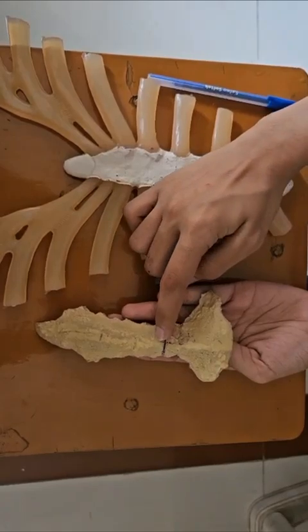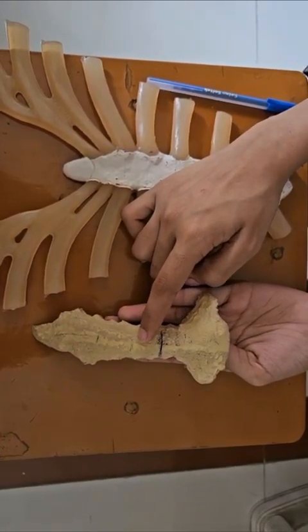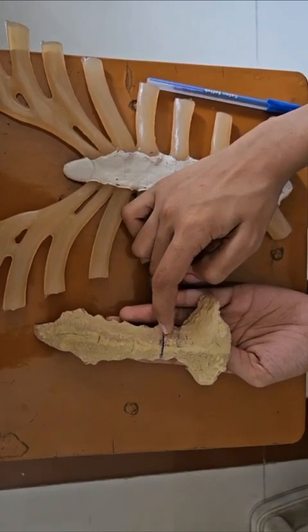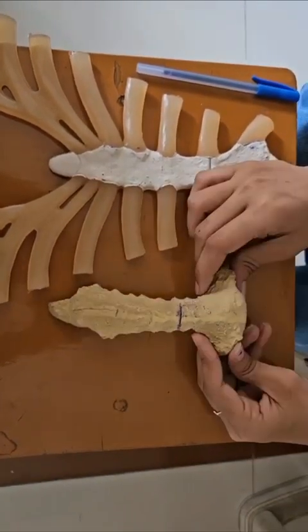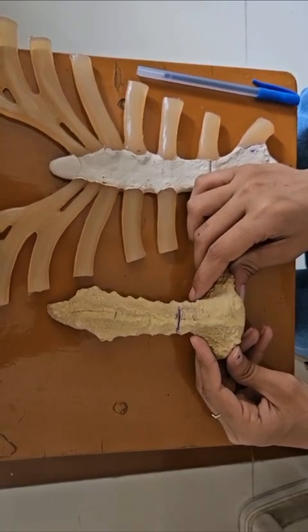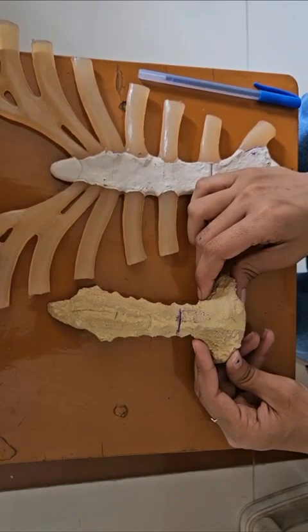Now, the inferior border. The inferior border with the body of the sternum makes a joint called the secondary cartilaginous joint. Now, the lateral border. The lateral border forms a primary cartilaginous joint with the first costal cartilage.